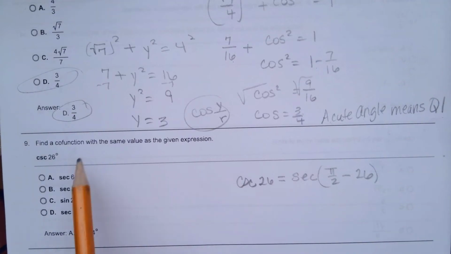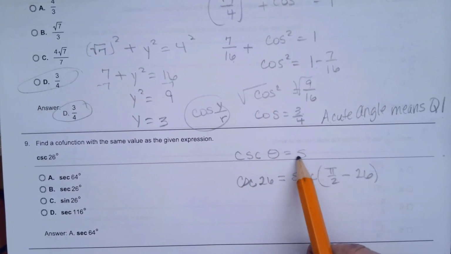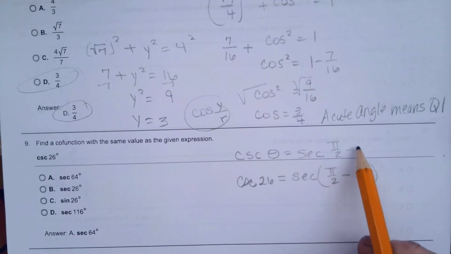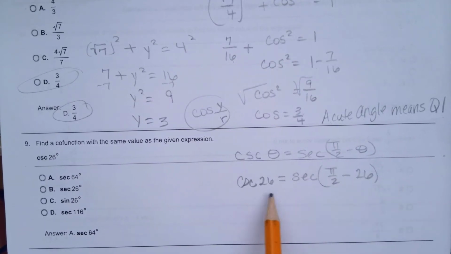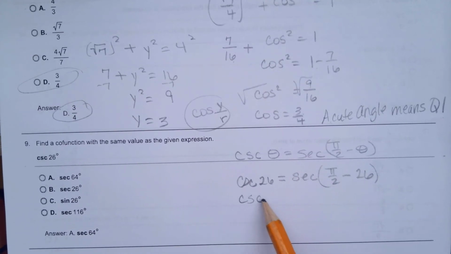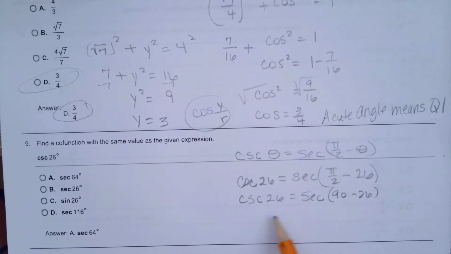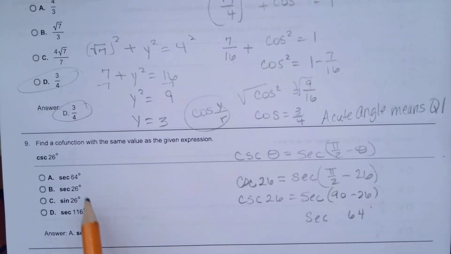Question 9 says use a cofunction. We have a formula on our formula sheet that says cosecant of theta is equal to the secant of pi over 2 minus theta. So I just plugged in 26 for theta, and I'm actually going to use 90 in place of pi over 2. When I work that out, I'm going to get the secant of 64 degrees. So that is my answer, the secant of 64.